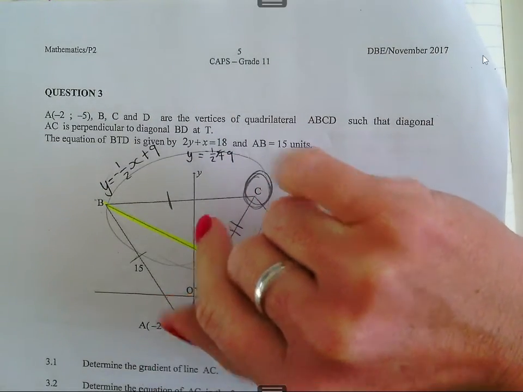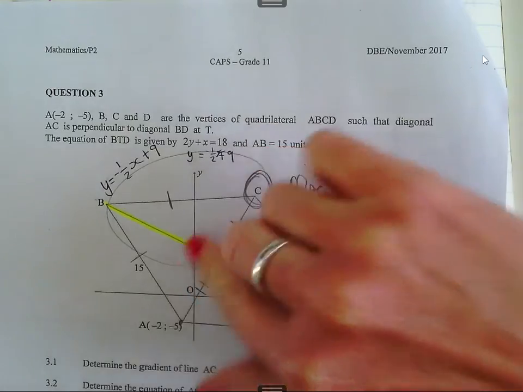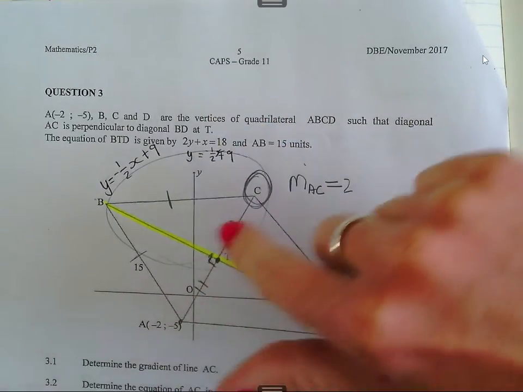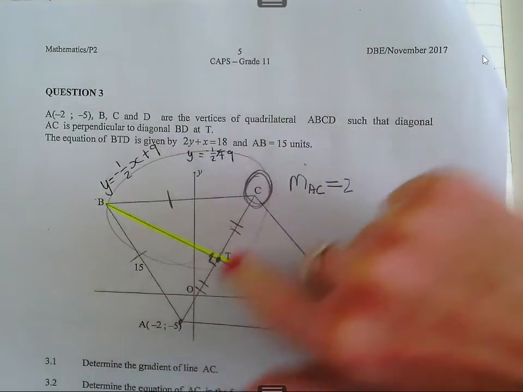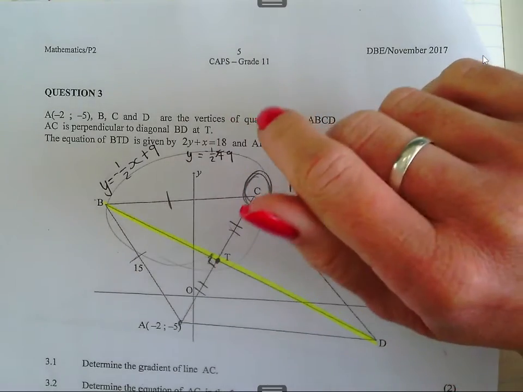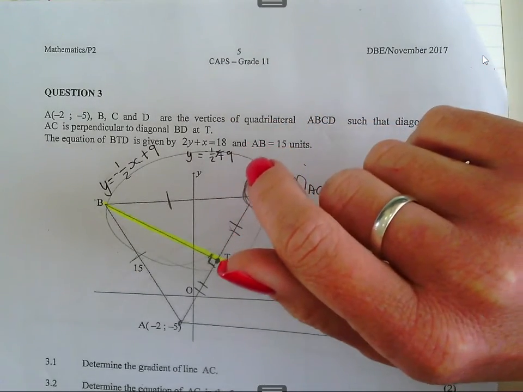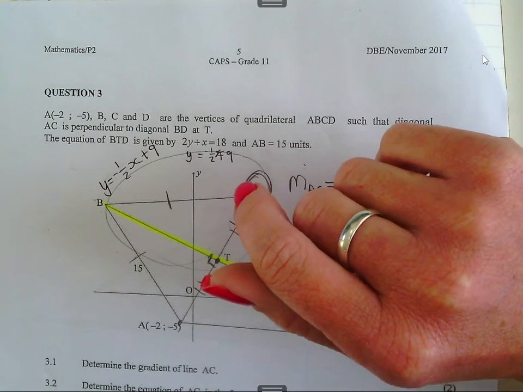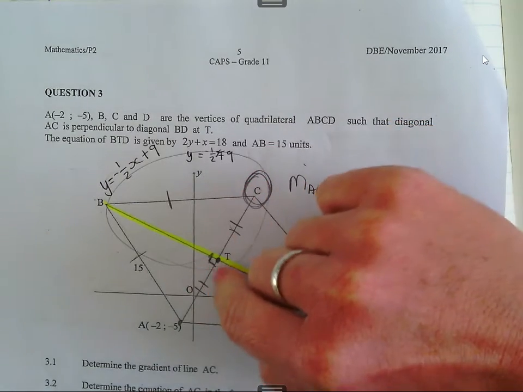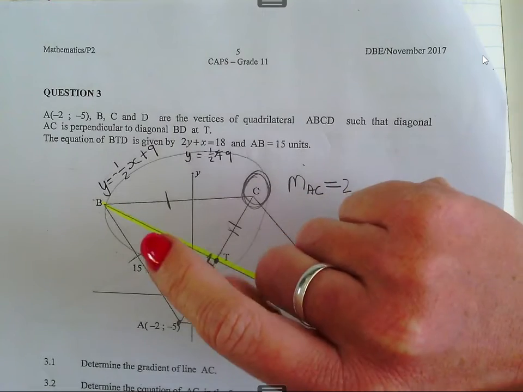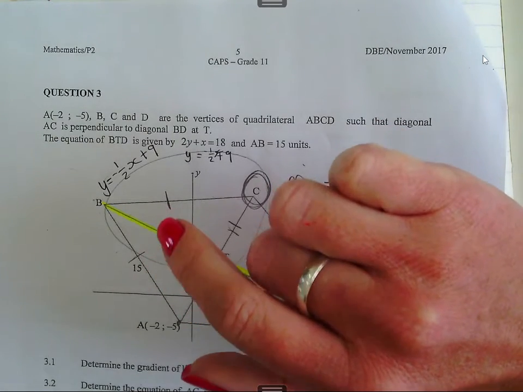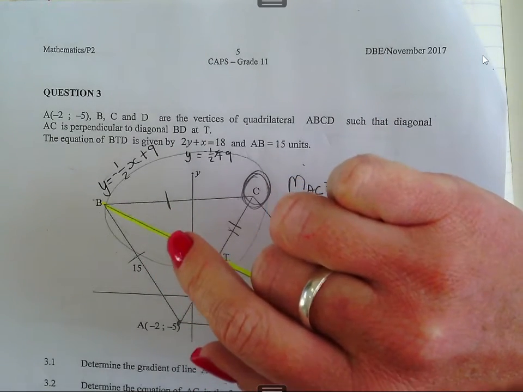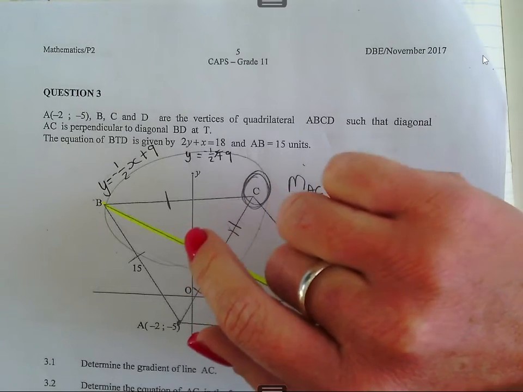Now, the first way is if you have 2 coordinates. You've got A as a coordinate, or maybe there's another one, or you've got C's. Then you can calculate it with the gradient formula. That was not the case in this question. Second way is if you have the inclination angle, then you can calculate it by saying tan of the angle, then you get the gradient of the line. You didn't have the angle.